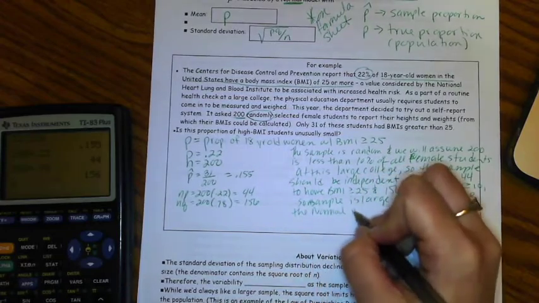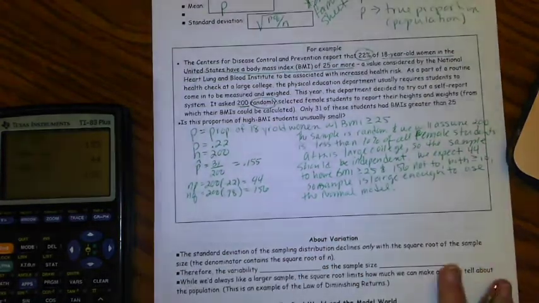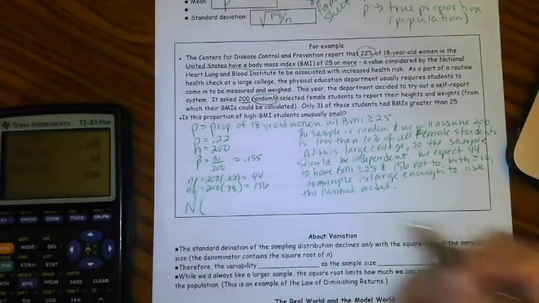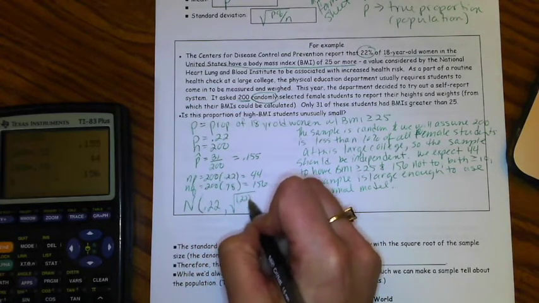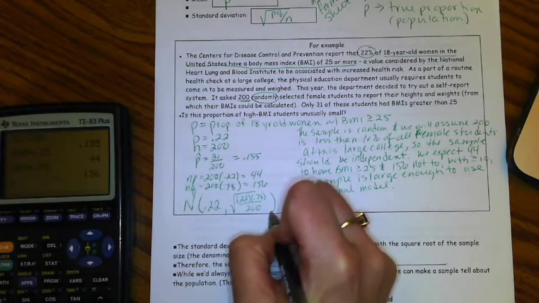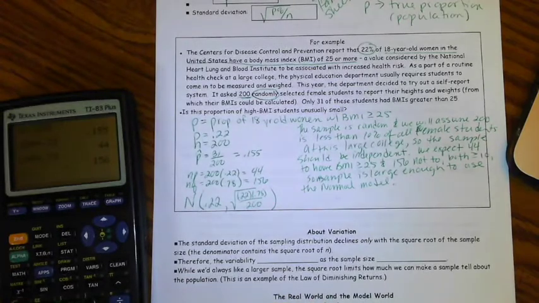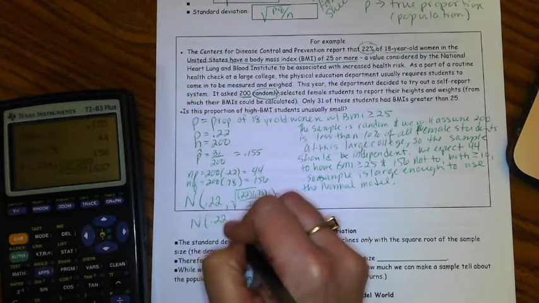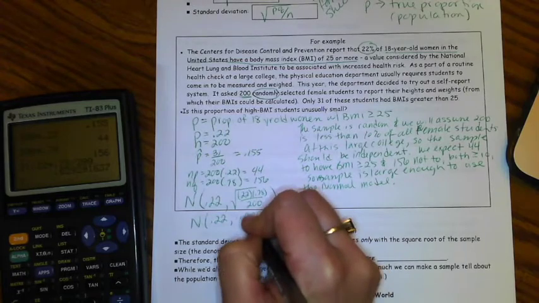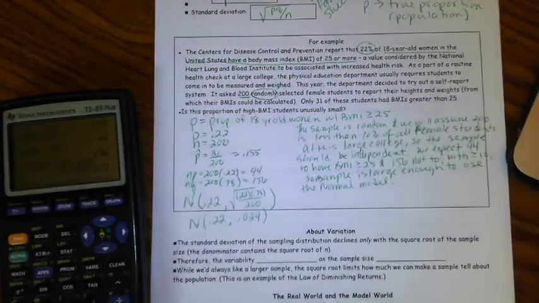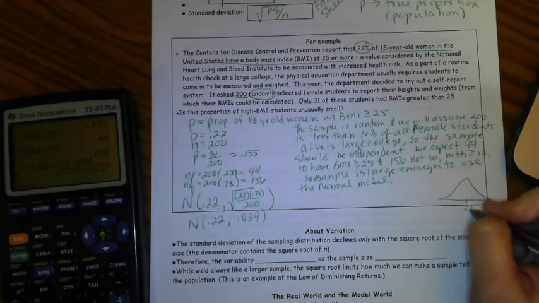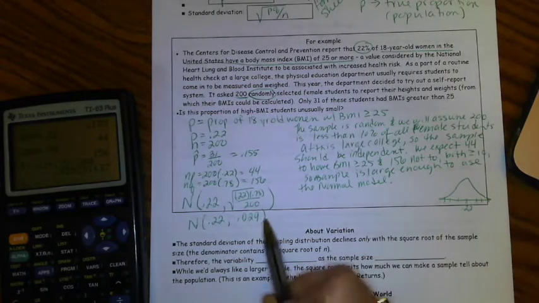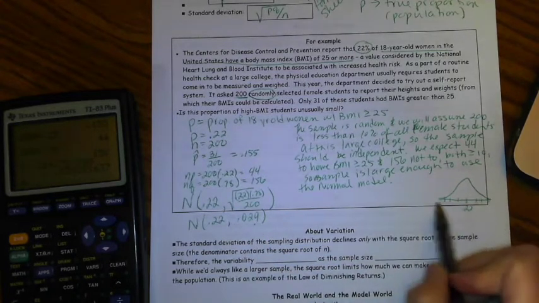All right, now that we know we can use the normal model, we need to find that normal model. So we're going to use a normal model centered at p, 0.22, with a standard deviation of the square root of 0.22 times 0.78 over 200. So I'm going to go to my calculator and type that standard deviation in. So this is the normal model that I'm using. I could draw that model out. I'm running out of room here, but it's not a bad idea to draw that model, 0.22, and then add and subtract off your 0.029s to get all of your standard deviations.